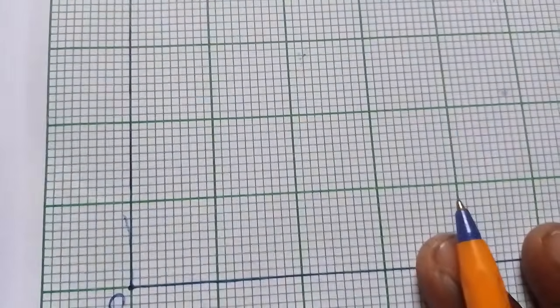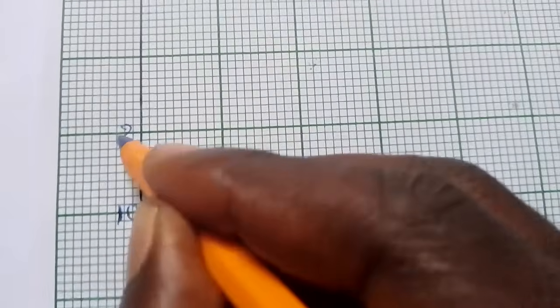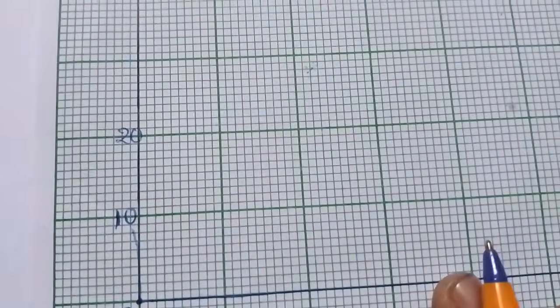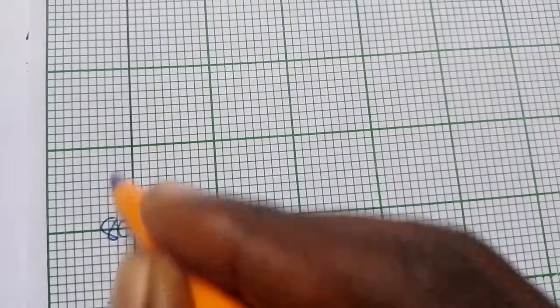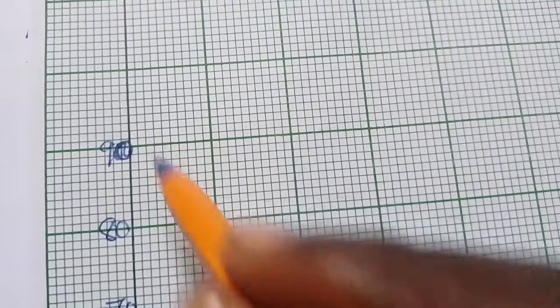This is how you are going to do it. Be moving in 10s. Say 10, 20, 30, 40, 50, 60, 70, 80, 90, then 100.